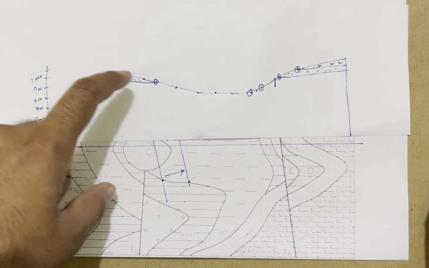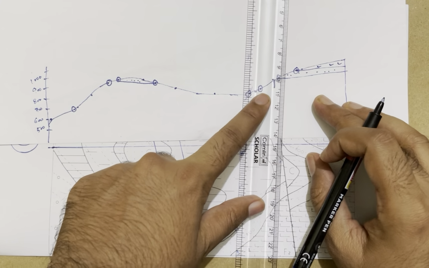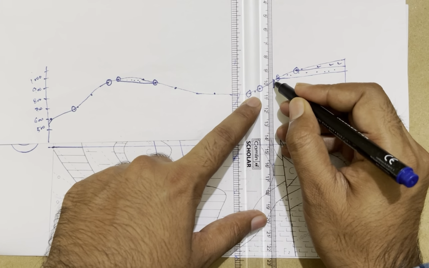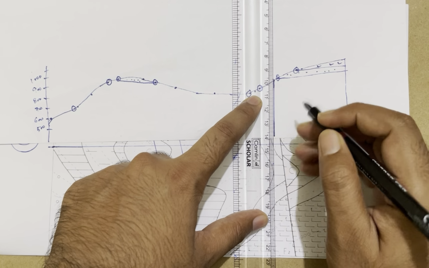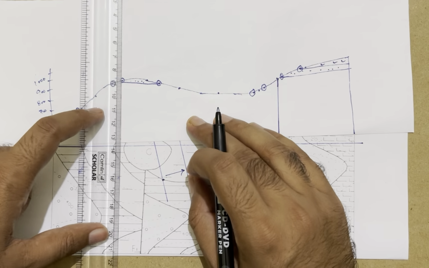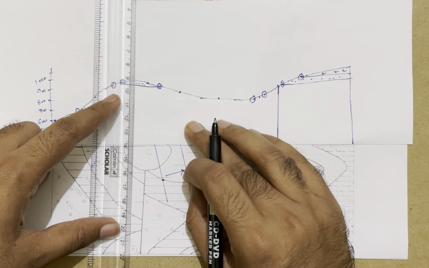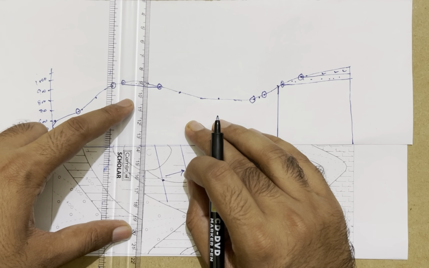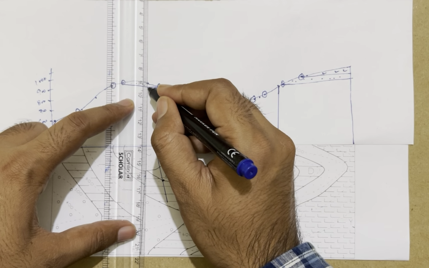So I draw the fault vertically. Here I'm also drawing the fault, but below that, a vertical fault.